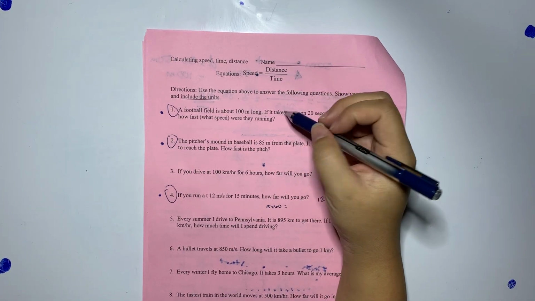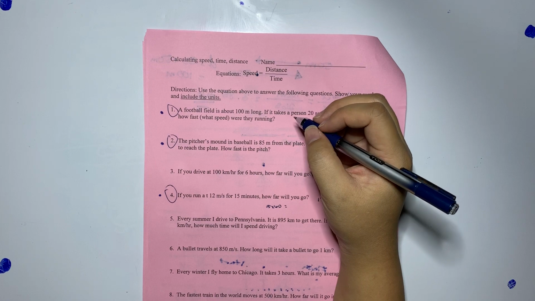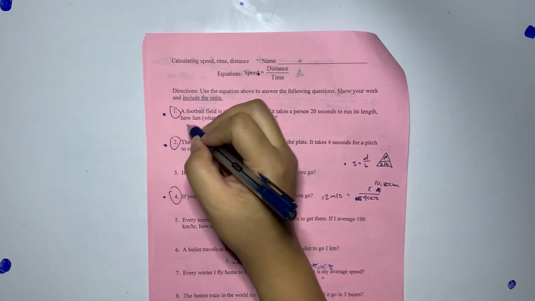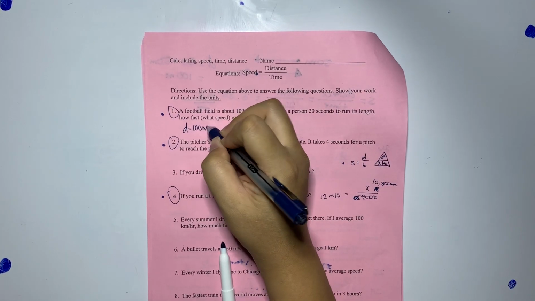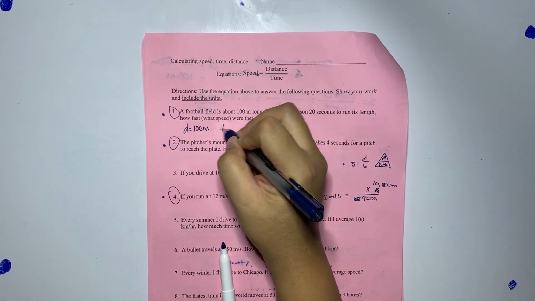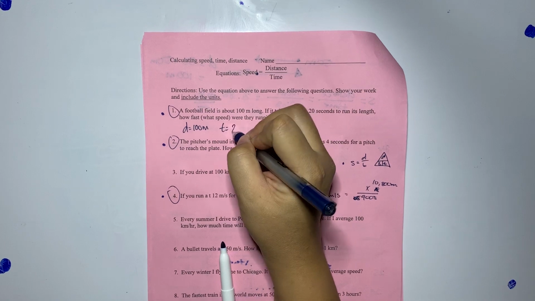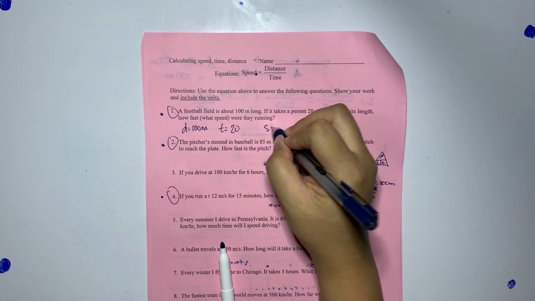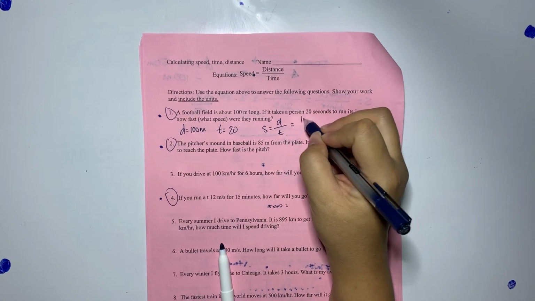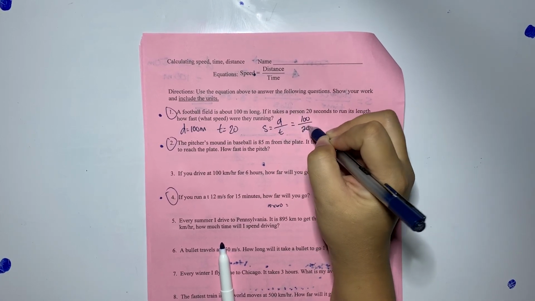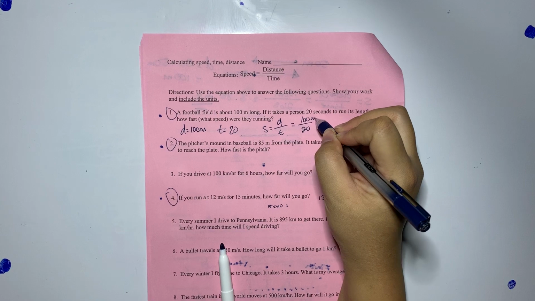This was only focused on speed, so my distance, they already told me, is 100 meters. My time, they told me, is 20 seconds. Speed is equal to distance divided by time. Plug in my numbers: 100 divided by 20.